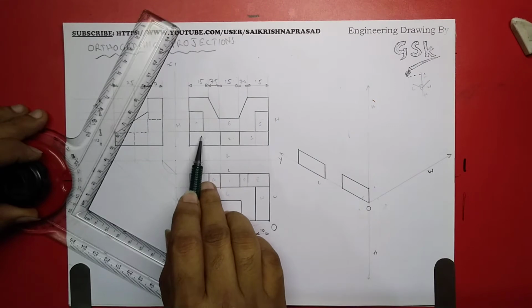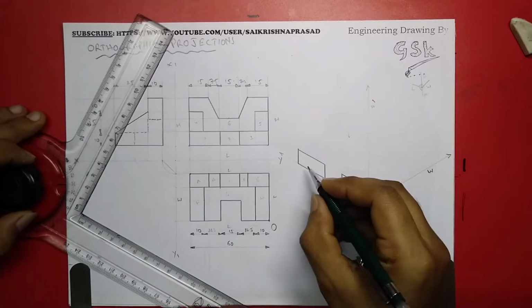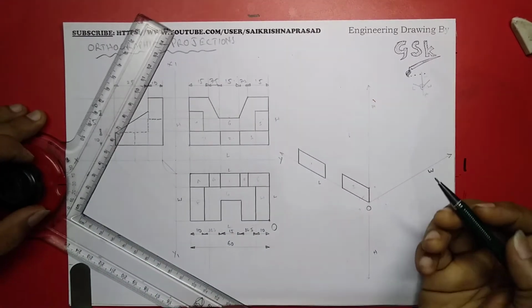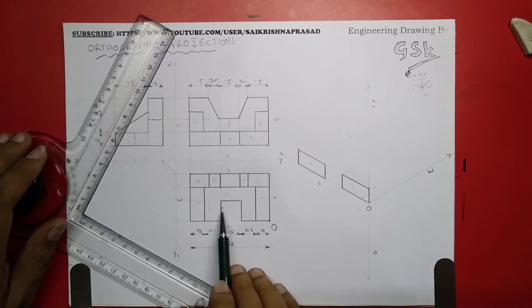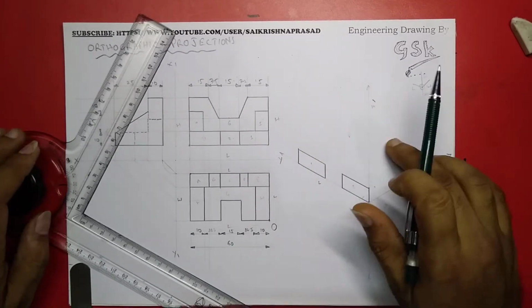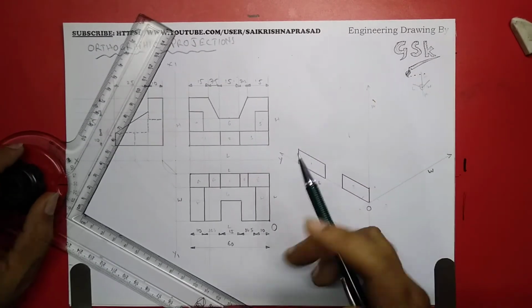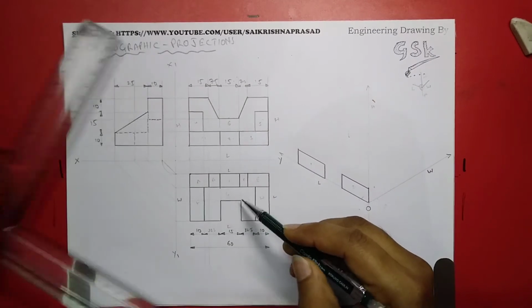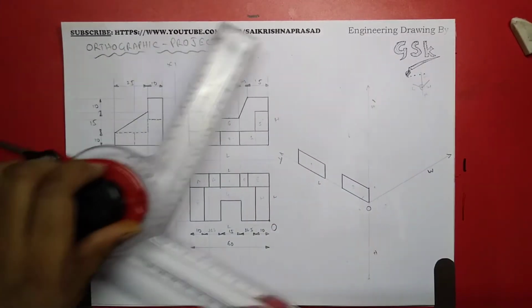So here I have drawn this 1 and 3 over here. Next, 2 surface is this one, because 2 is going inside. So I could consider the width also from here to here, that is 15.